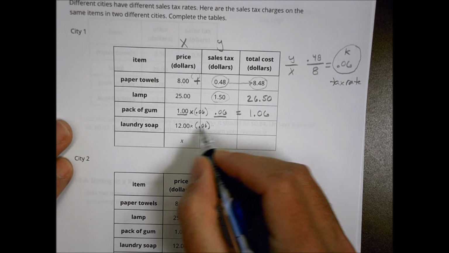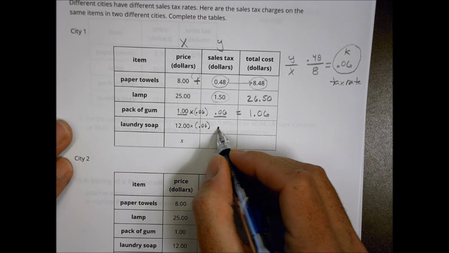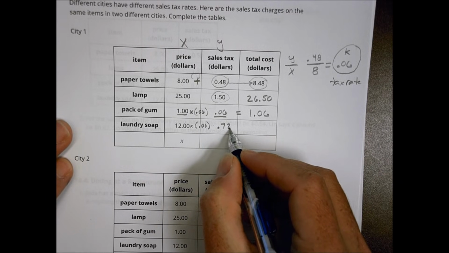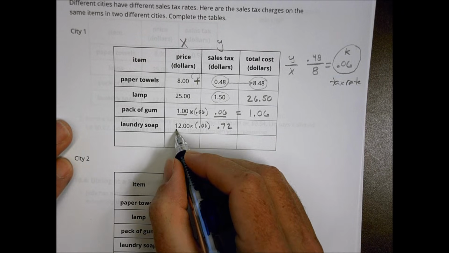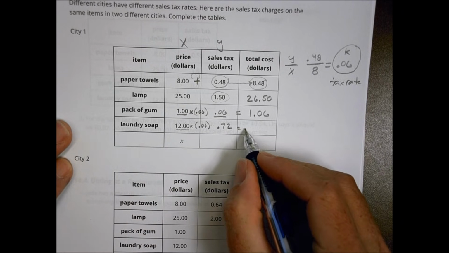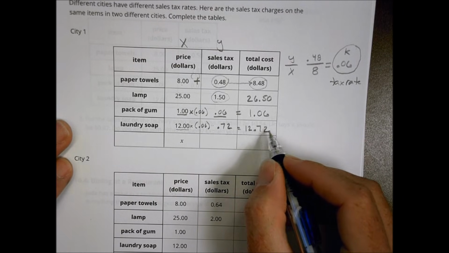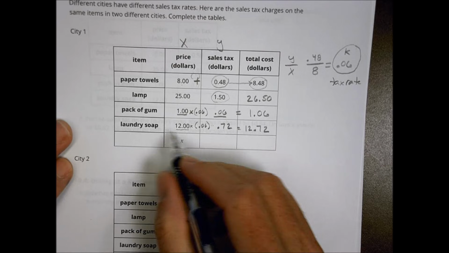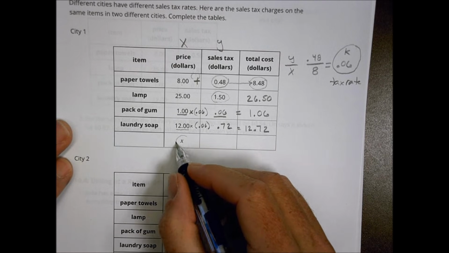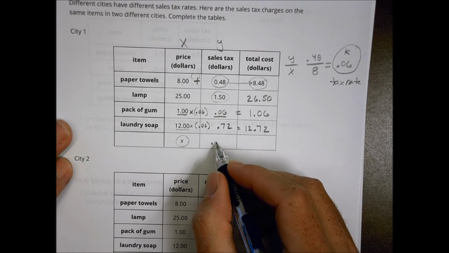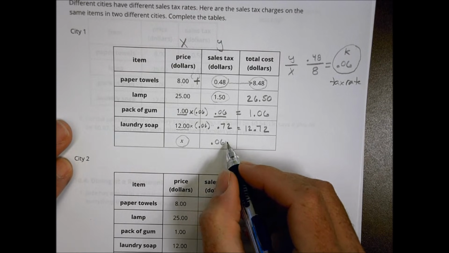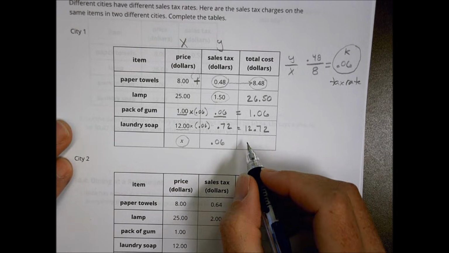And when I multiply that, 12 times 0.06 is 0.72. So I'm going to add an additional 72 cents to my $12 price. So I end up with a total cost of $12.72. In terms of just being an x value, whatever my price is x, and I'm going to be having a sales tax of 0.06.